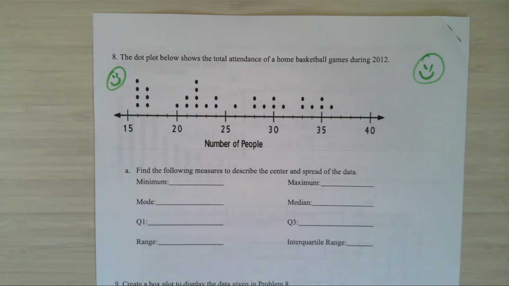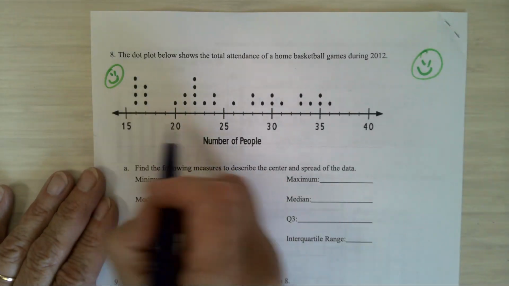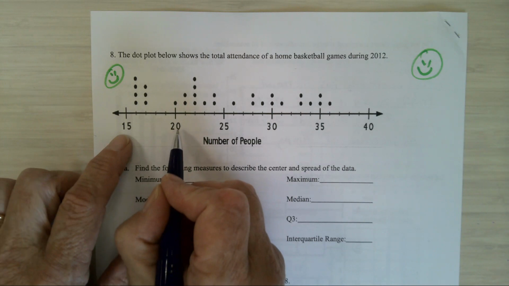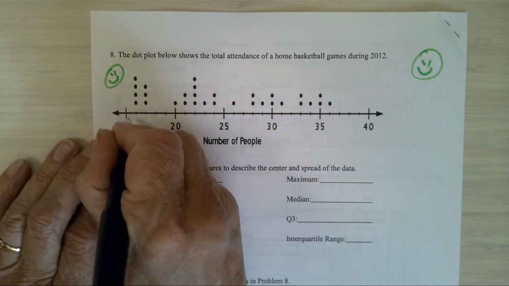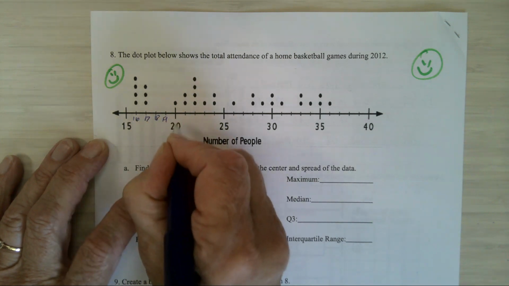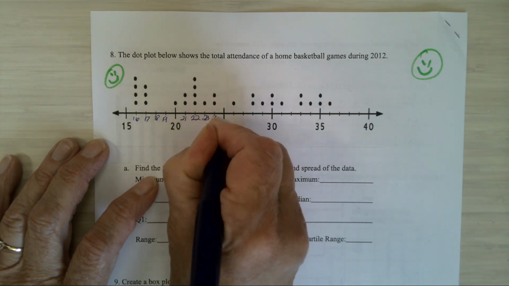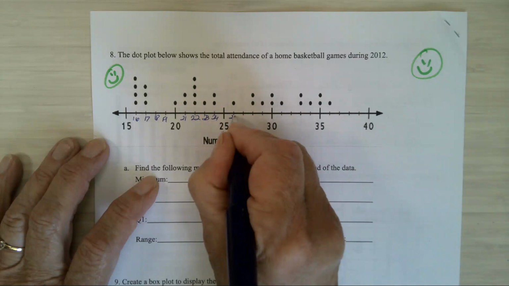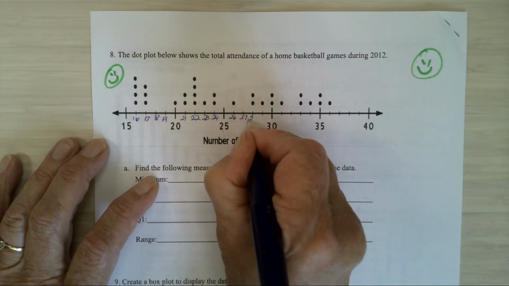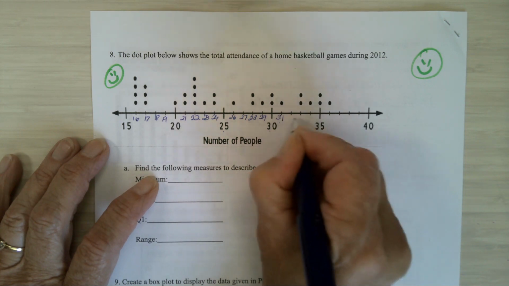It says the dot plot below shows the total attendance of home basketball games during the year 2012. Now you'll notice that there are tick marks, but they don't have numbers. You look at 15 to 20, so each mark represents a digit. So this will be 16, 17, 18, 19, 20, 21, this will be 26, that's 31.